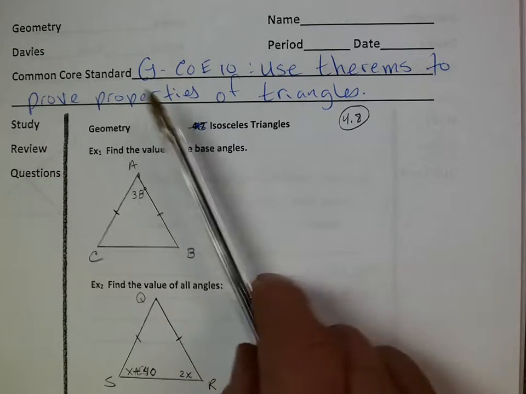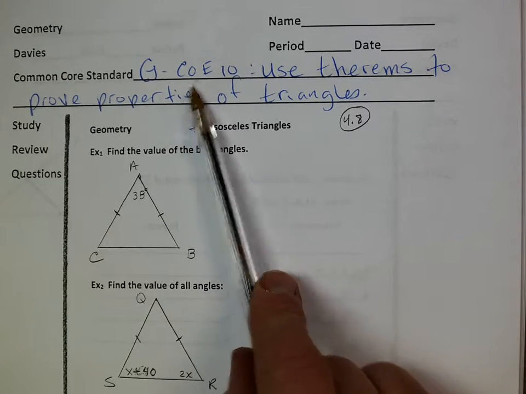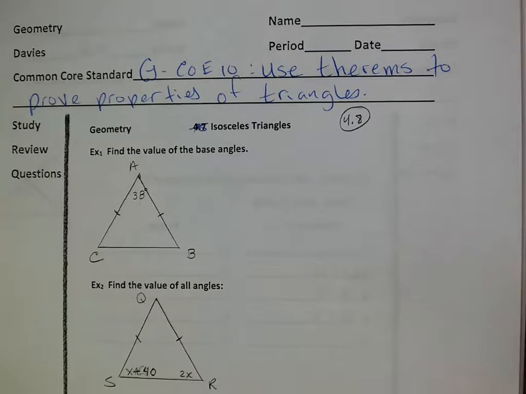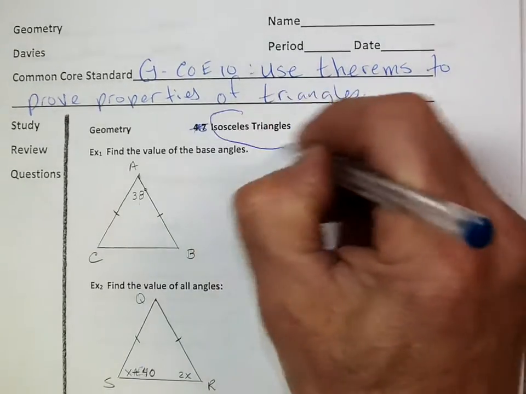So, Common Core, G for geometry, CO for congruence. It's number 10, use theorems to prove properties of triangles. So today we're talking about isosceles triangles.